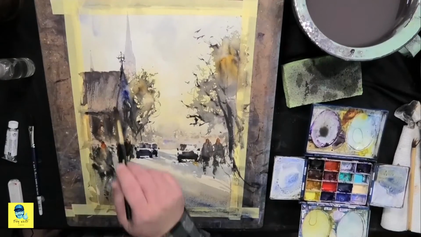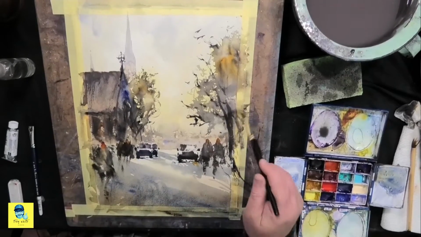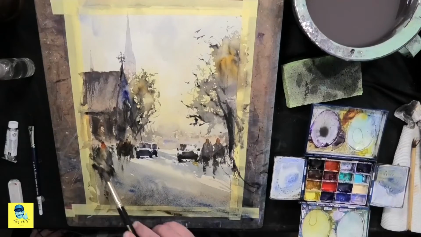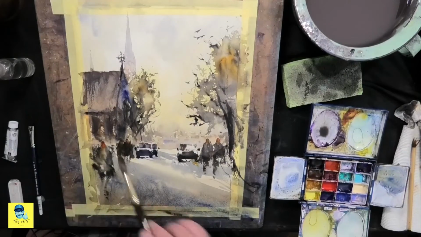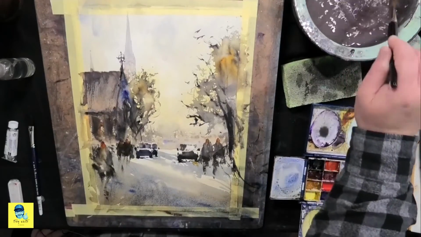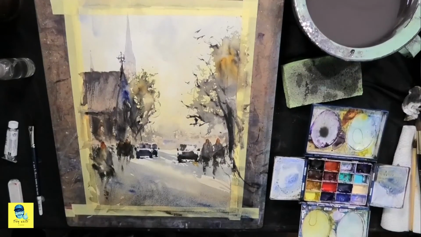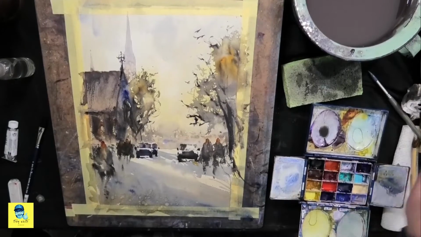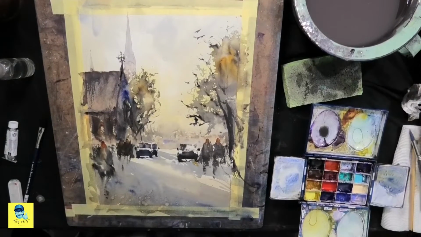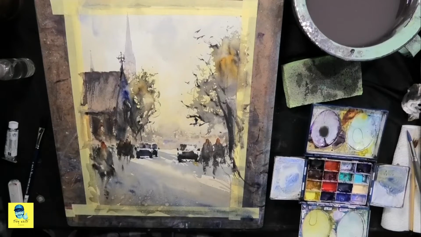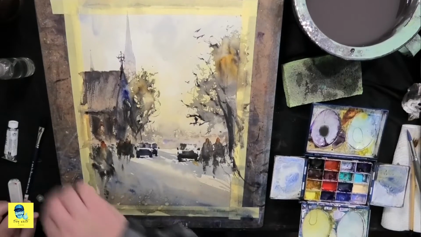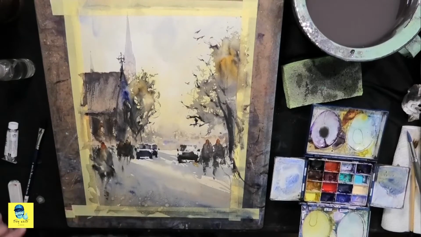Cool, that's looking okay. Happy there, happy there, happy there. Yeah, cool. Happy in general there. So that's all we sort of need with the shadows. So I'm going to dry that off, and then we'll finish up and tie it all together. Okay, so at the moment, I need to put in a few details.